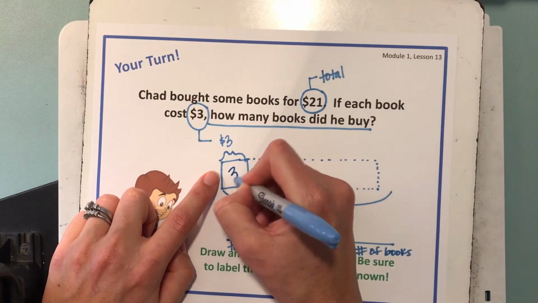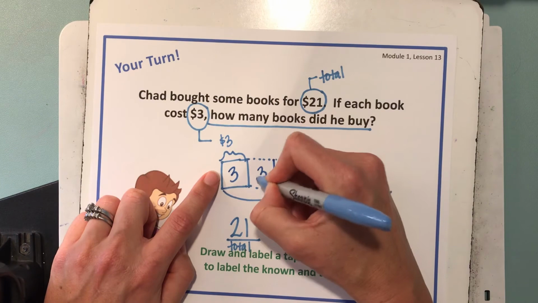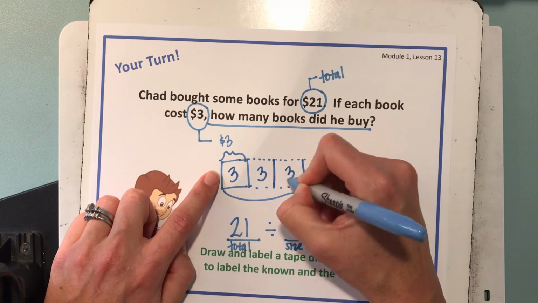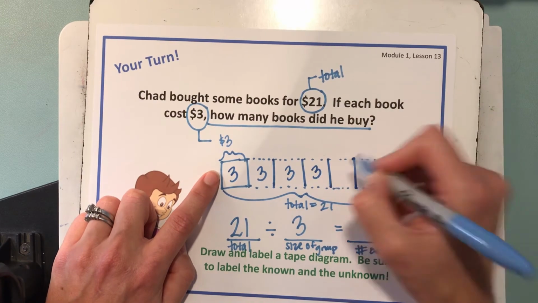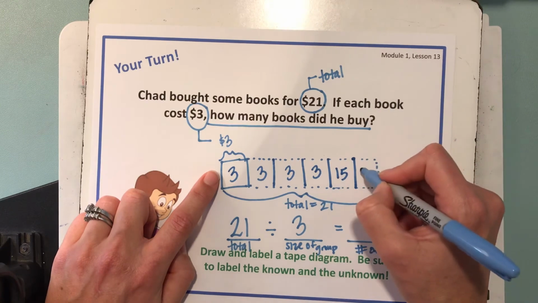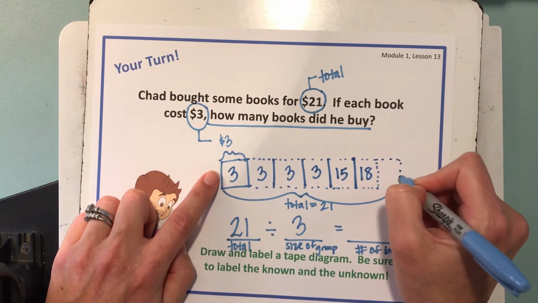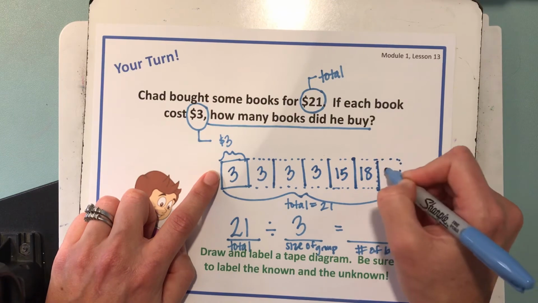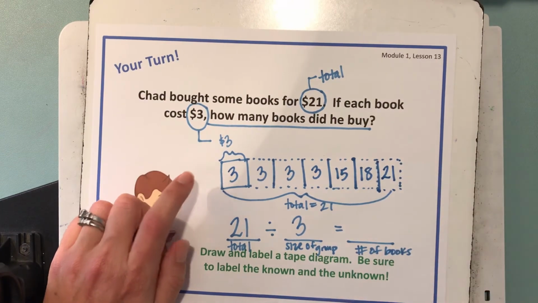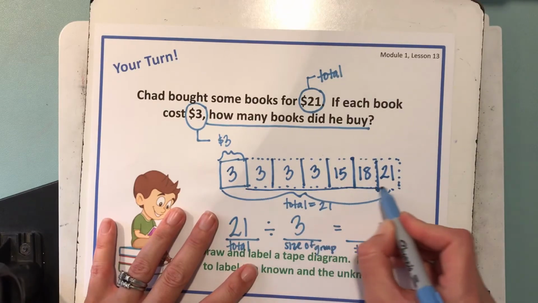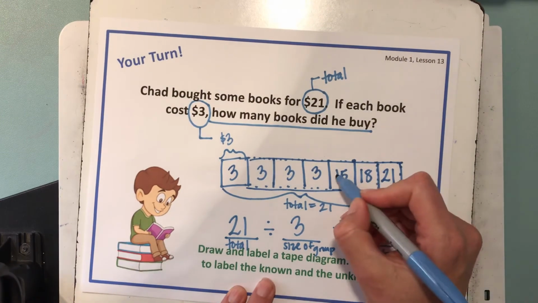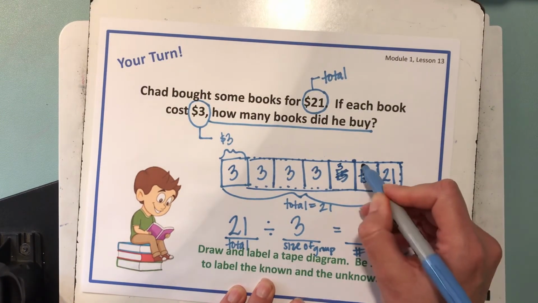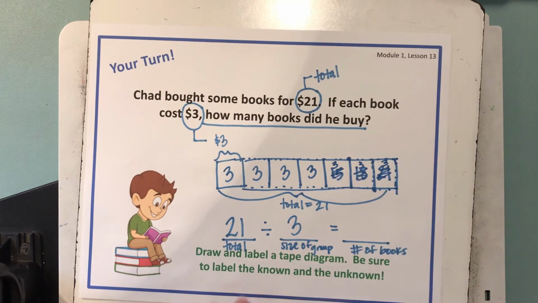Ready? 3, 6, 9, 12, 15. Ooh, I didn't make it big enough. 18, 21. There we go. So now I can make solid lines over those dots. All right, so now oops, I didn't mean to put 15 there. I meant to put 3. Sorry about that, guys. Okay, so I think I was saying it, so I wrote it down.